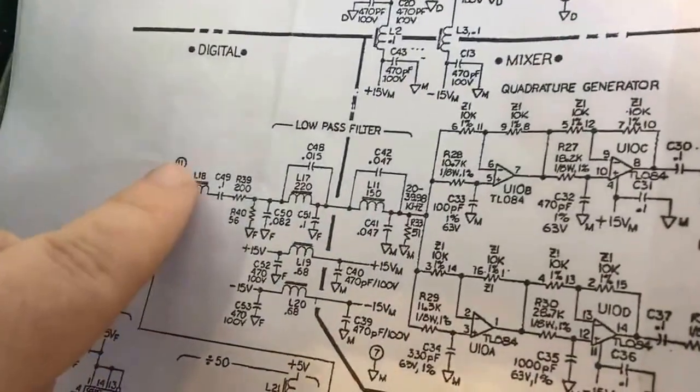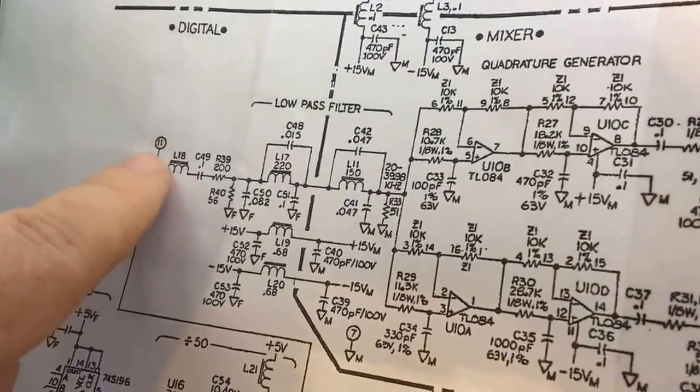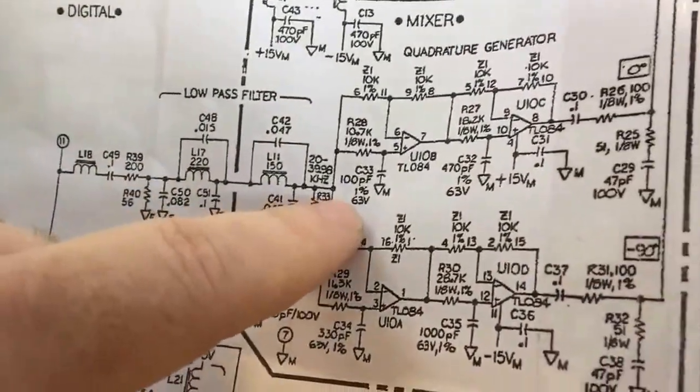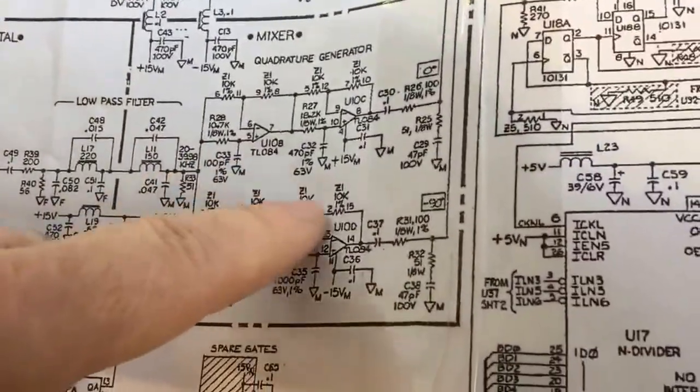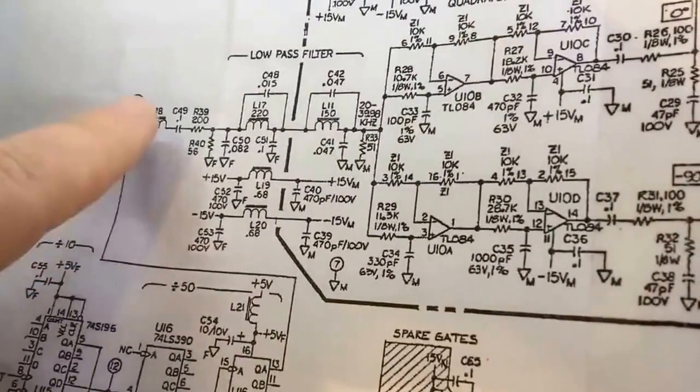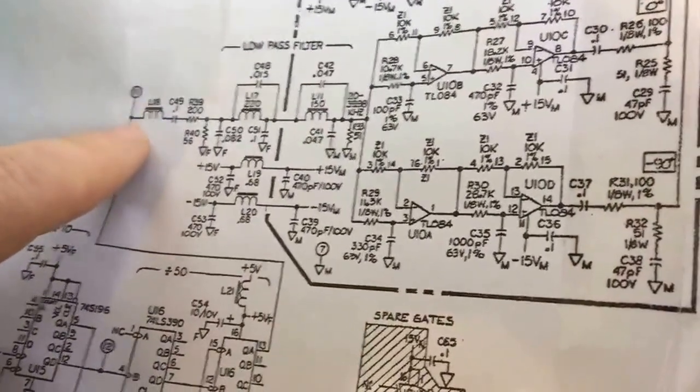So anyway, that goes up here. Goes to test point 11, which is where I'm hooked up to now. And it goes back into the low pass filters and feeds back into this quadrature detector and quadrature generator and so on. So I just want to check and see if the signal here is okay or not.